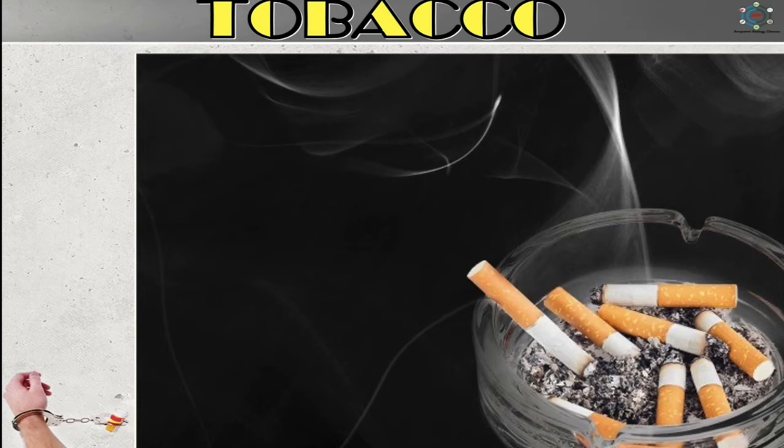Inhaling tobacco smoke from cigar, cigarettes, bidis, pipes and hubble bubble is called smoking. Cigar is a roll of tobacco leaf. Cigarette is cut tobacco wrapped in paper. Bidi is tobacco wrapped in a piece of leaf. In the hubble bubble, tobacco smoke is drawn from the pipe through water.